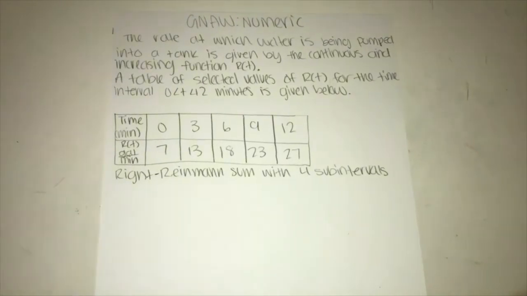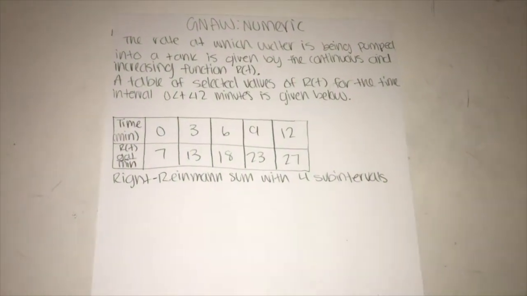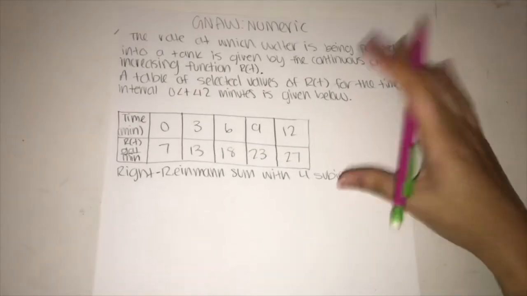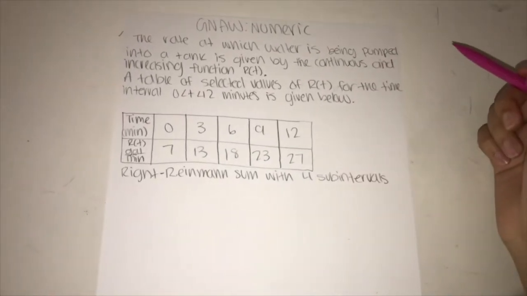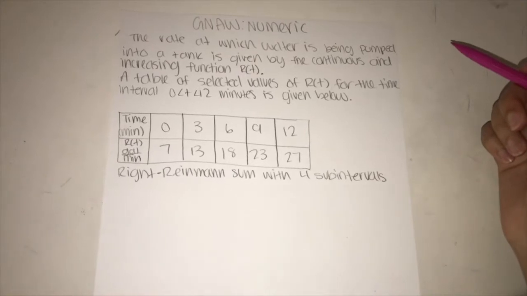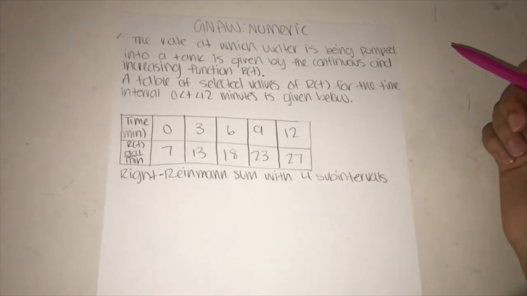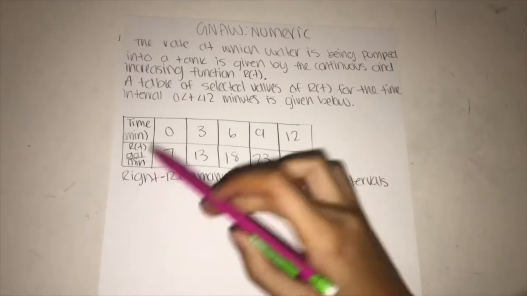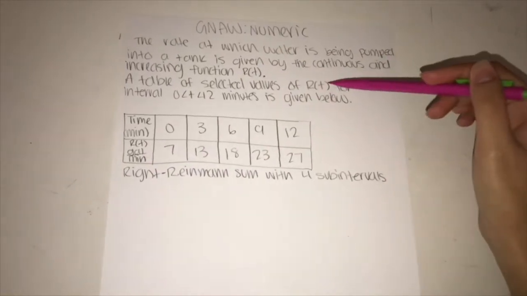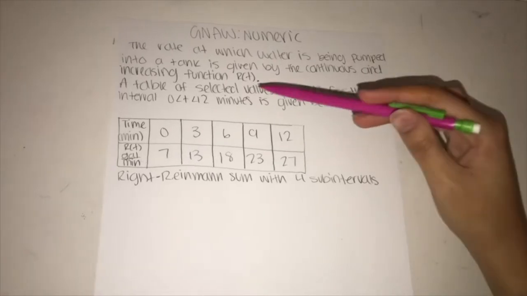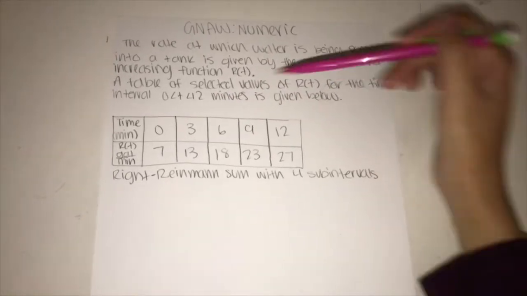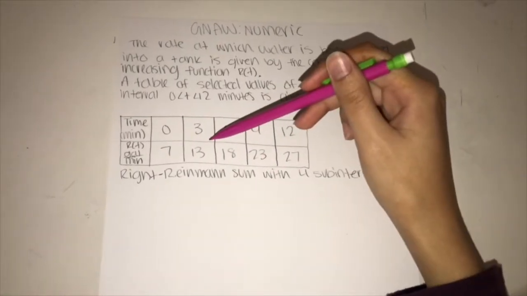Hey guys, so this is the numeric portion of the problem, and this is the problem we're going to be solving. The rate at which water is being pumped into a tank is given by the continuous and increasing function R(t), in gallons per minute, as located right here. A table of selected values of R(t) for the time interval 0 ≤ t ≤ 12 minutes is given below. So this is a table we're going to have to focus on.